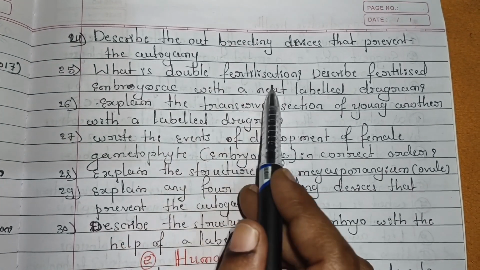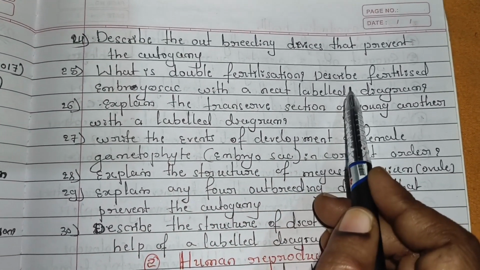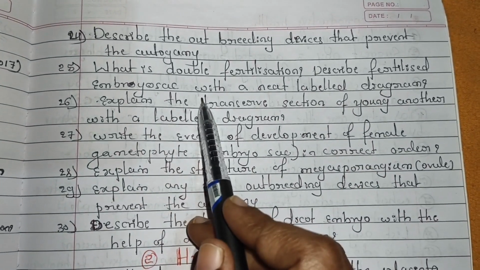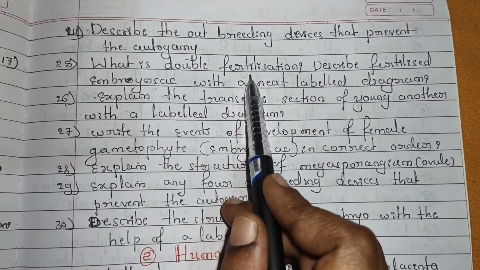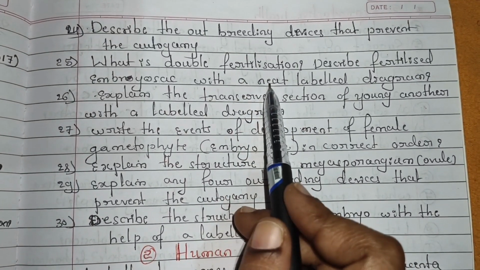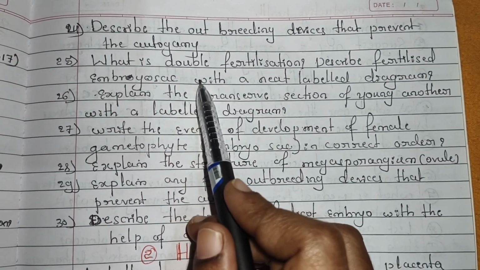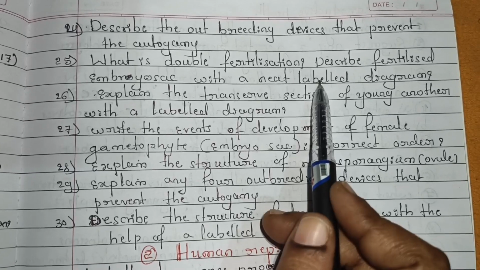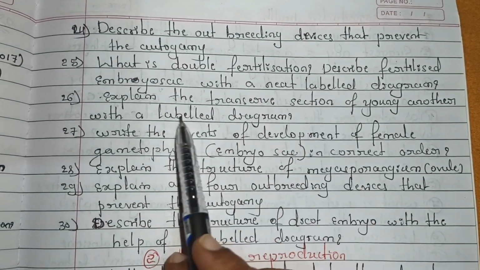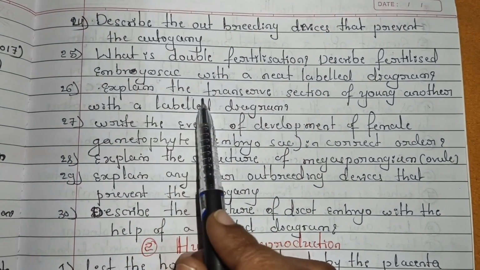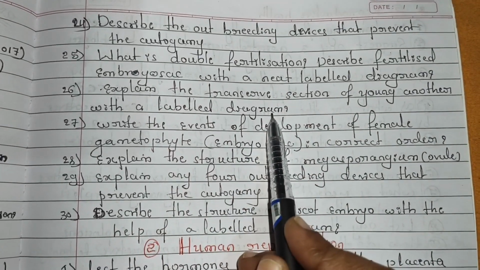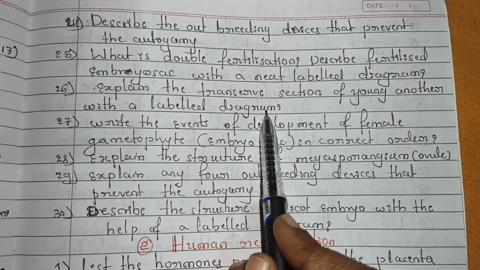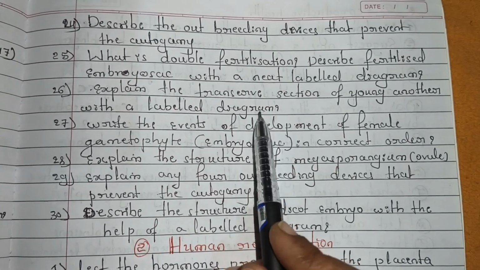And next, what is double fertilization? Describe the fertilized embryo sac with a neat labeled diagram. So you have to write the definition of double fertilization, and how the embryo sac will look after fertilization. You have to draw that diagram and also explain. And next, the 26th is: explain the transverse section of an anther with a neat labeled diagram. I already read out this question; it is repeated.